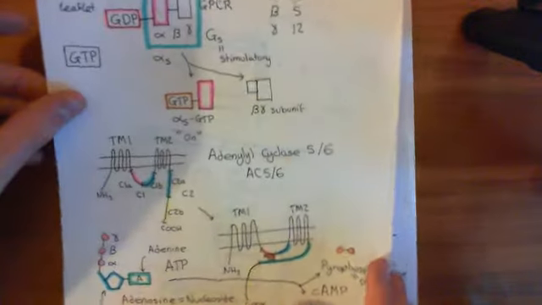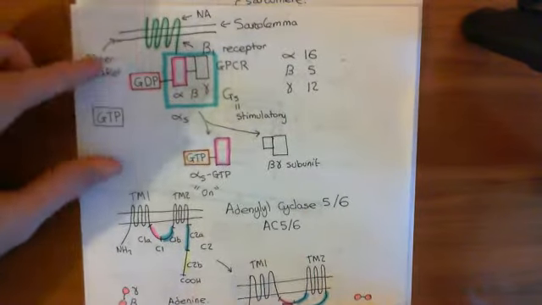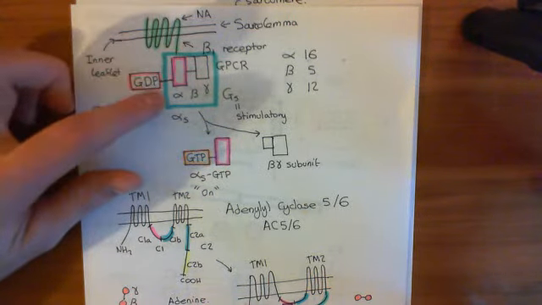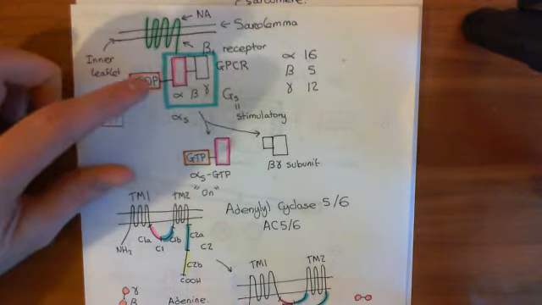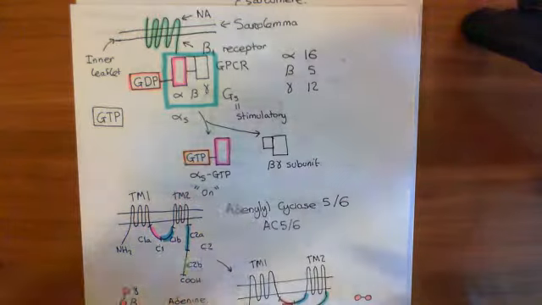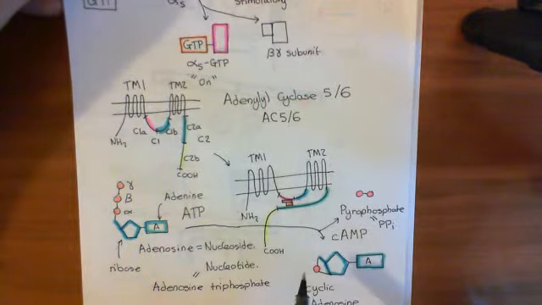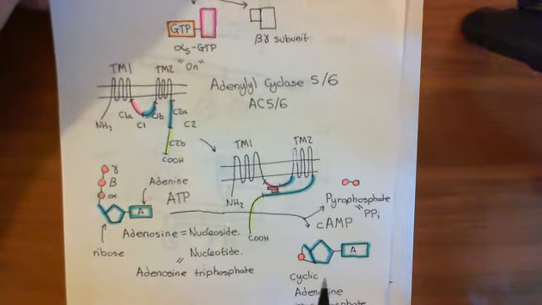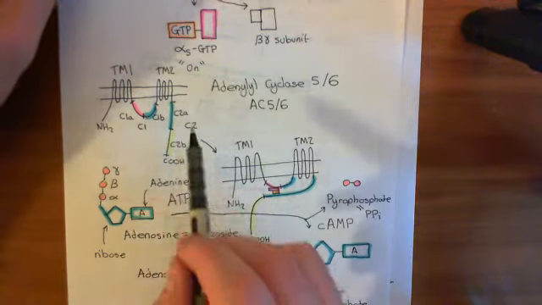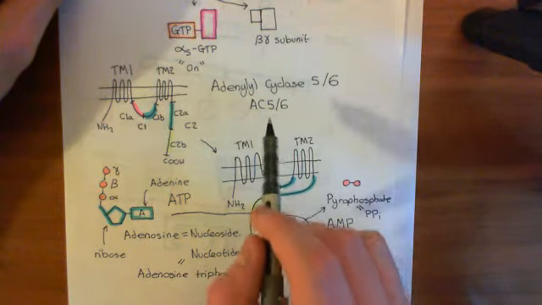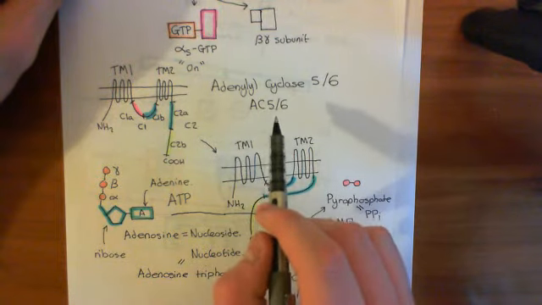Right. So, we've seen that the noradrenaline binds to the beta-1 adrenergic receptor and activates the Gs heterotrimeric G protein. Okay? This then goes down and activates these adenylyl cyclases, which start producing cyclic AMP. The cyclic AMP then goes on to activate the protein kinase A. However, these adenylyl cyclases, adenylyl cyclase 5 and 6, they are actually inhibited by calcium.